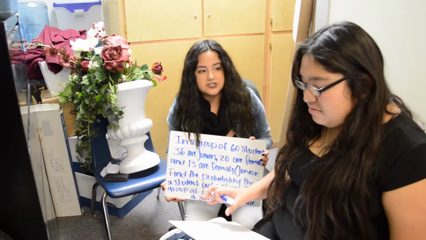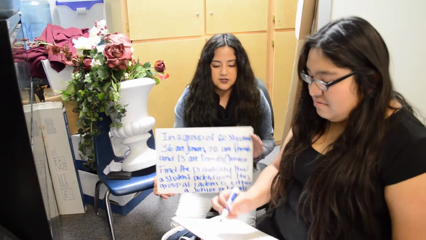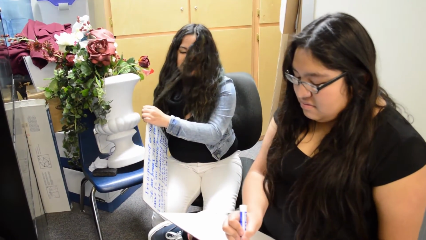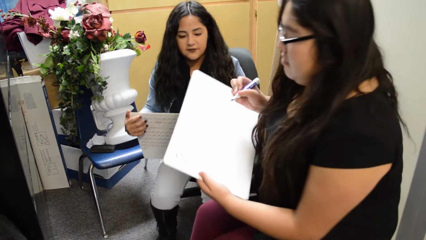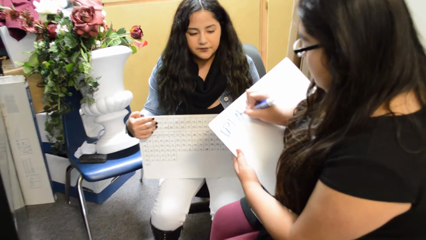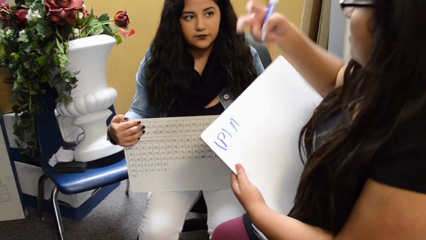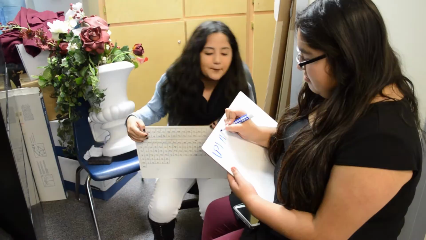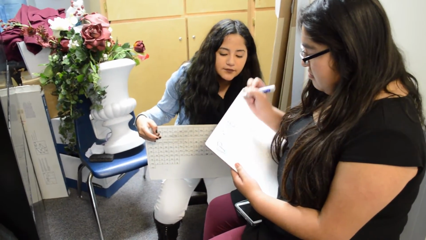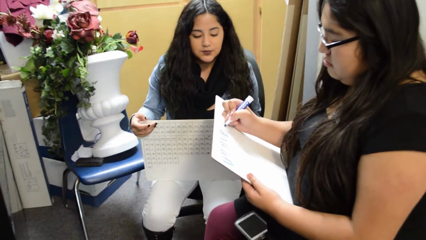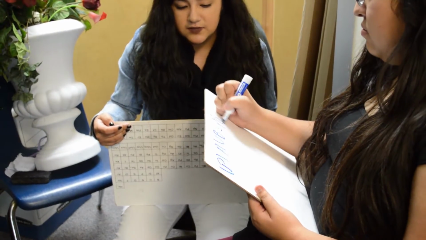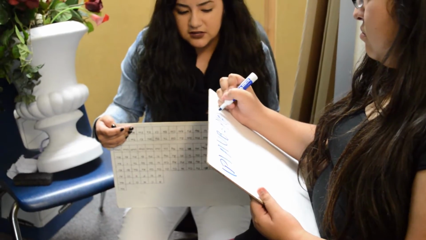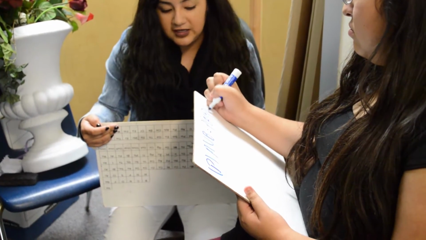First we're going to need the addition rule equation. So you're going to put probability of A or B. Is it this one or that one? It's this one. It's or. This is the one that goes up. It's equal to the probability of A plus the probability of B minus the probability of A and B.